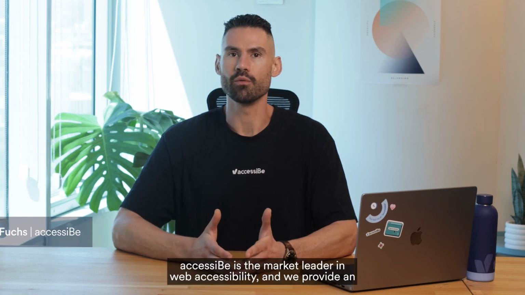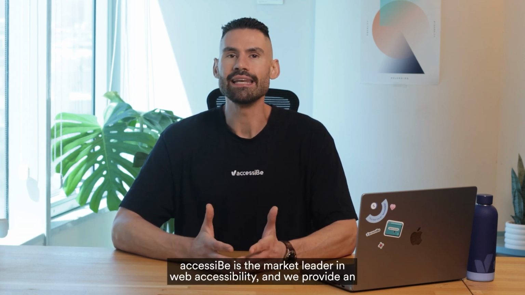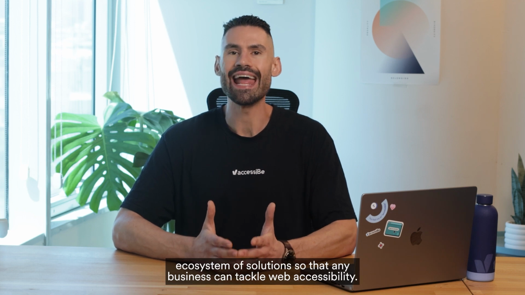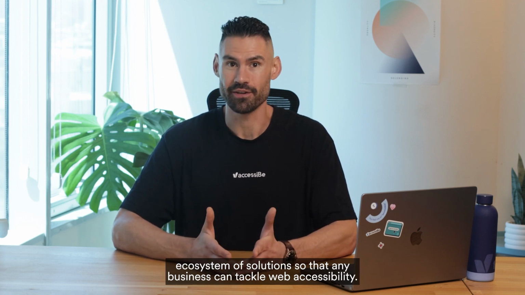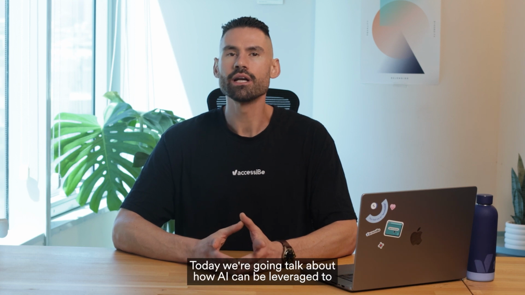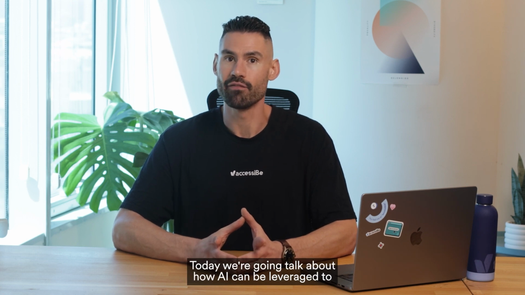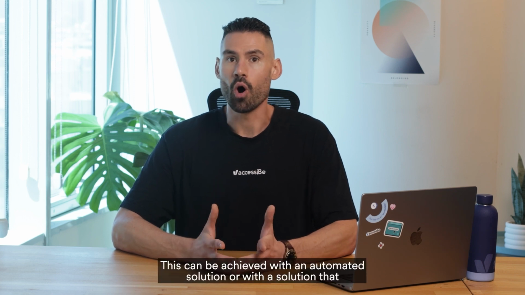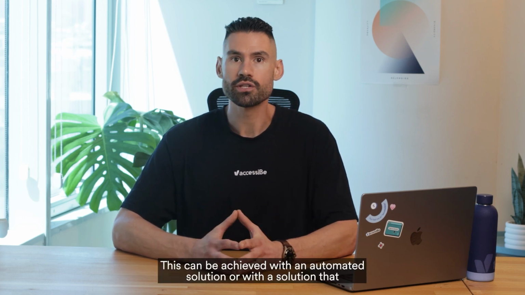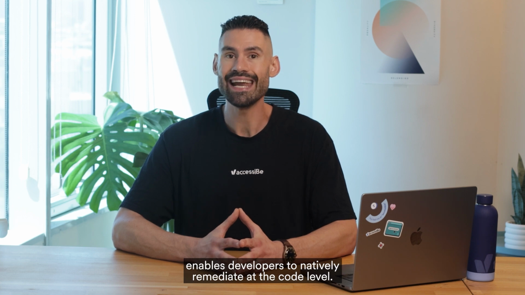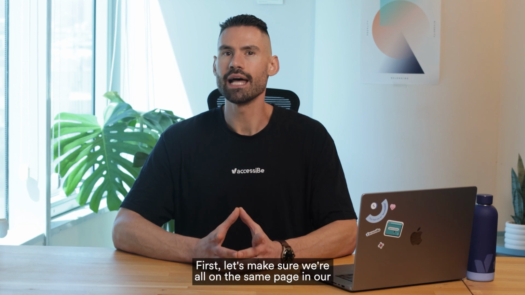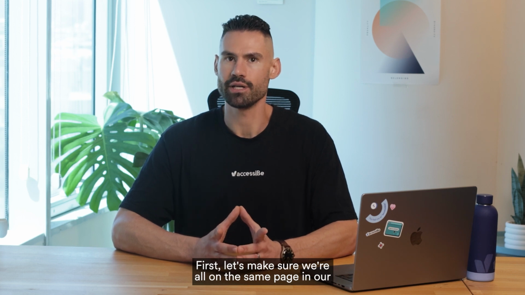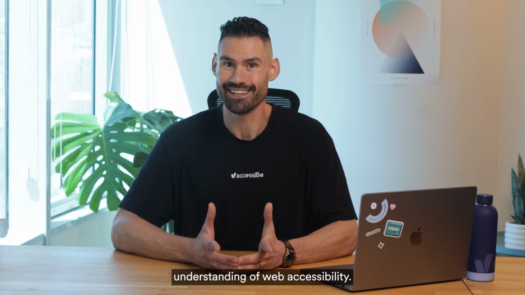accessiBe is the market leader in web accessibility, and we provide an ecosystem of solutions so that any business can tackle web accessibility. Today, we're going to talk about how AI can be leveraged to make websites more accessible. This can be achieved with an automated solution or with a solution that enables developers to natively remediate at the code level. First, let's make sure we're all on the same page in our understanding of web accessibility.